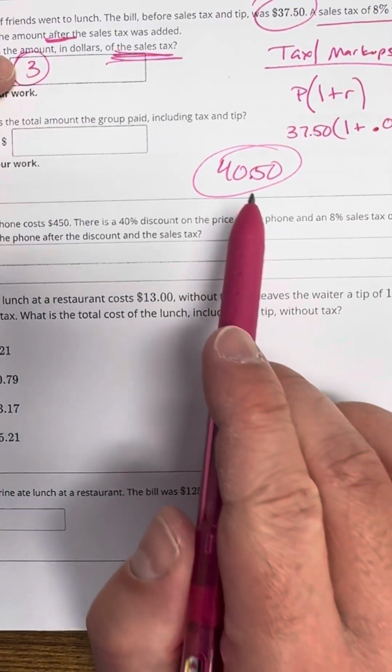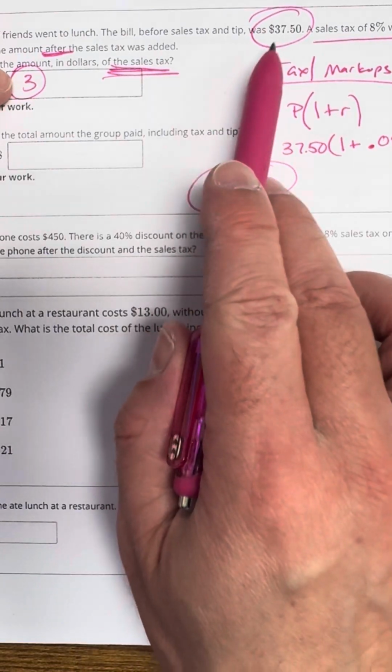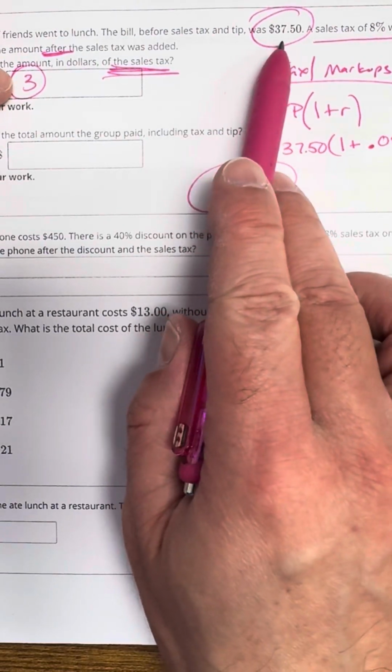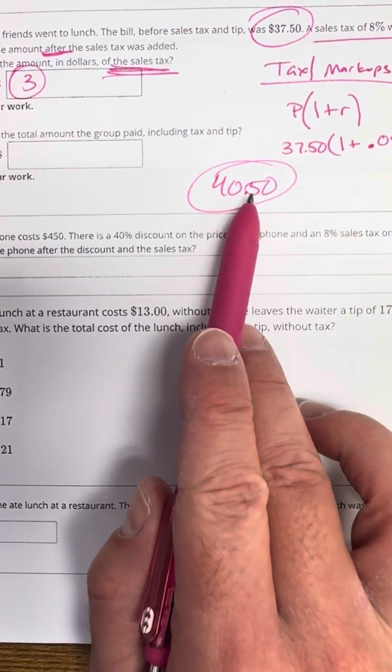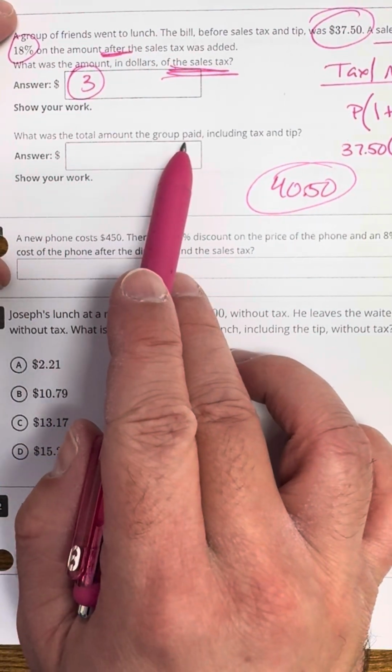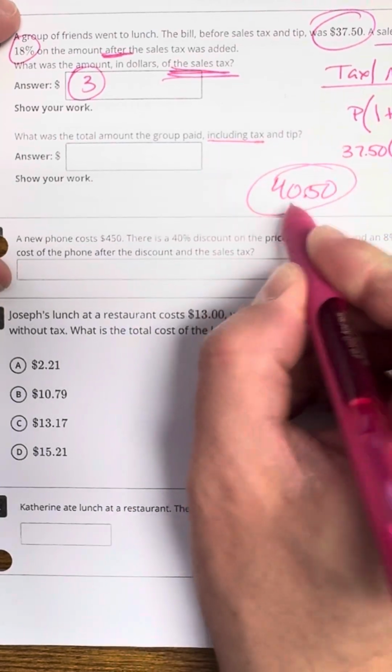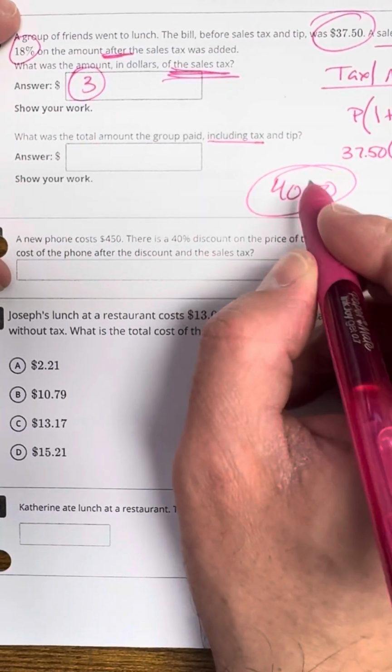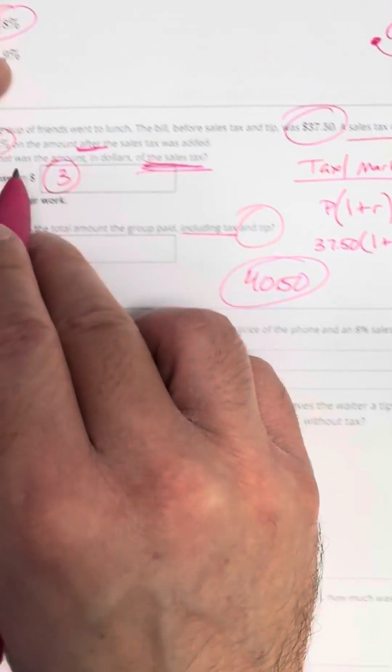But we're going to need this other number, which is the total bill, the cost of the food plus the sales tax, which is $40.50. Because now look what it's asking us. It's asking us what was the total amount the group paid, including tax, which is this dollar amount, and the tip. So now let's go back to see what the tip was.